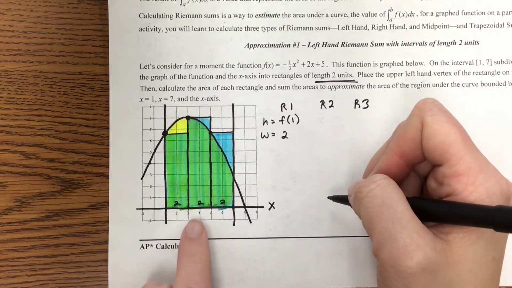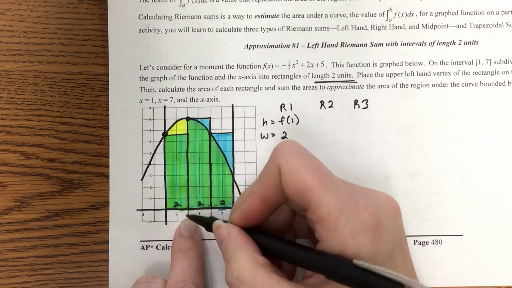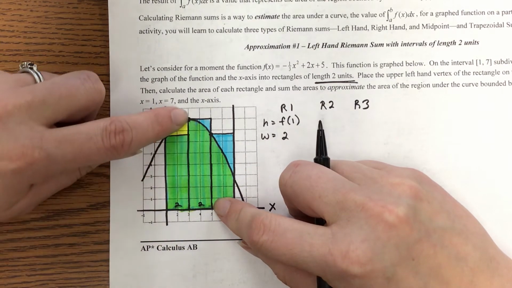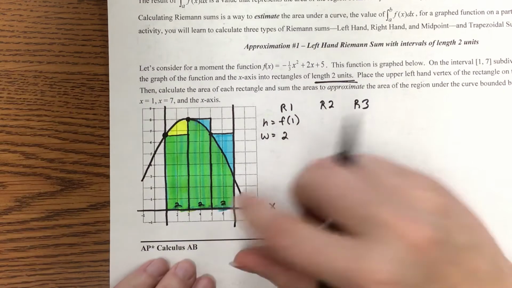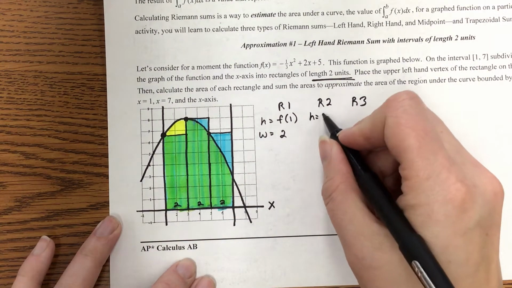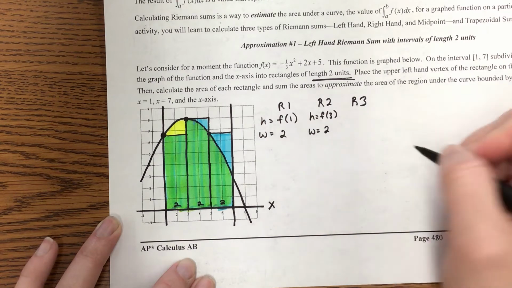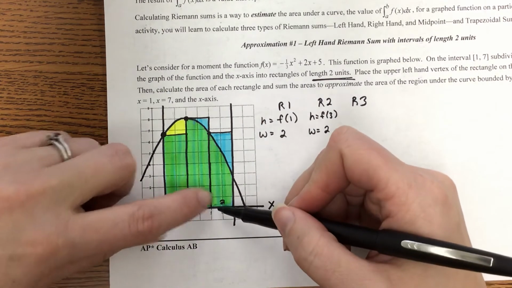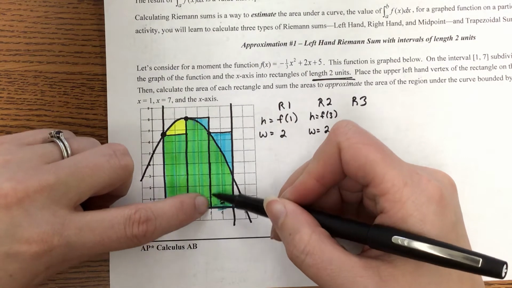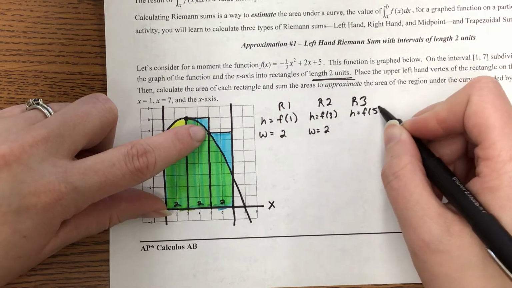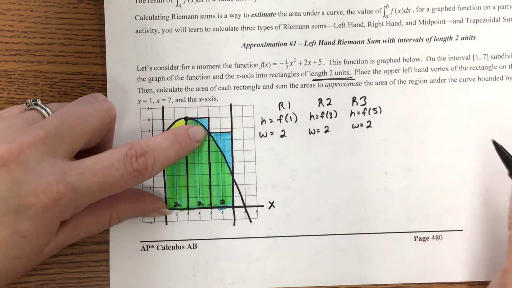Our second rectangle, the height is going to be f of 3 because we were looking at the left-hand side to figure out how tall our rectangle should be. The height is f of 3, and our width again is 2. Rectangle 3, we followed from 5 all the way up, so the height is f of 5, and the width again is 2.